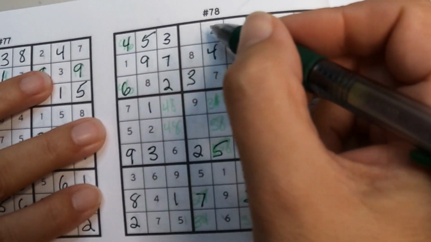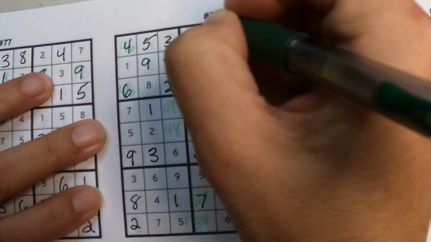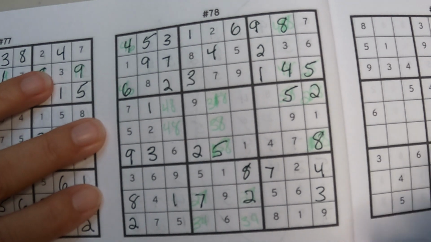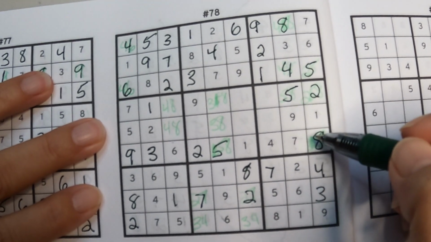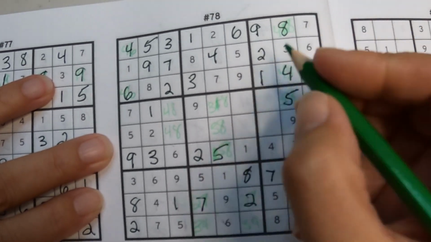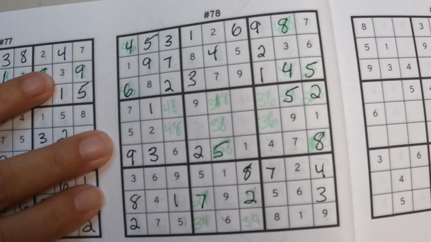For this box, looks like we're missing a 1 and a 6. We've got a 1 here. So 6, 1. For this box, looks like we're missing a 3 and a 6. I don't see any help. 3, 6, 3, 6.